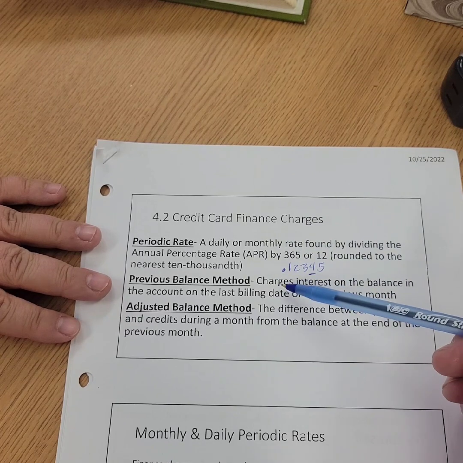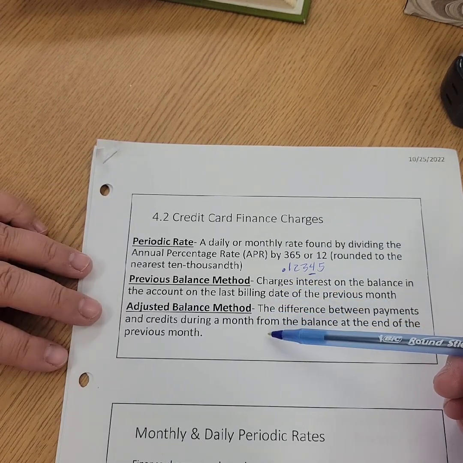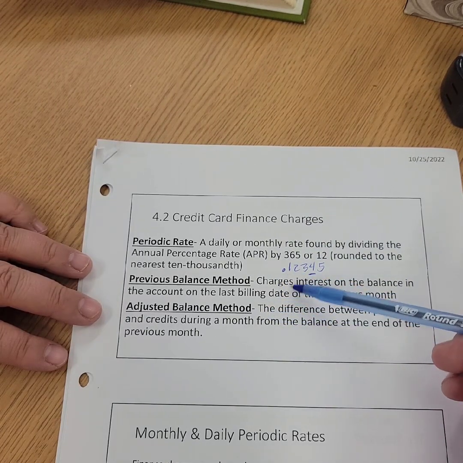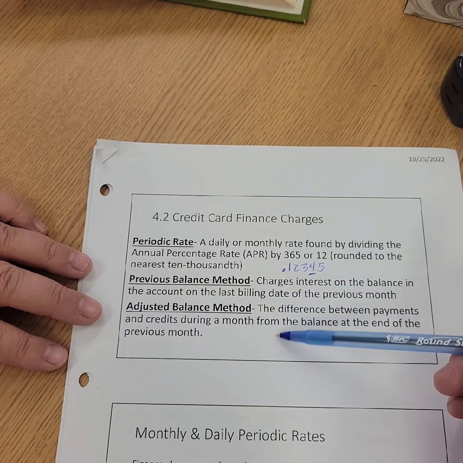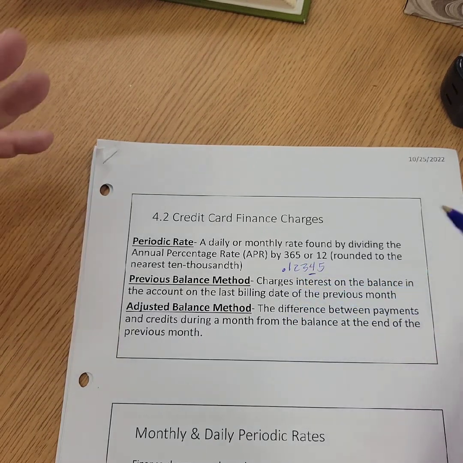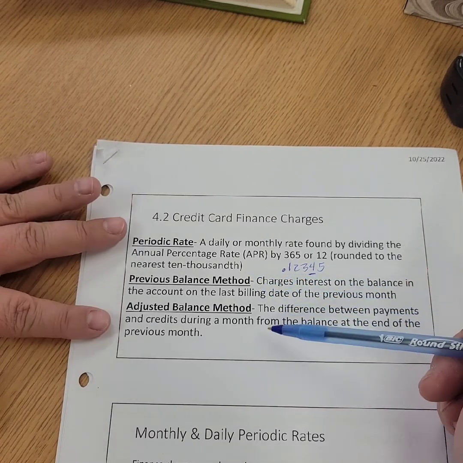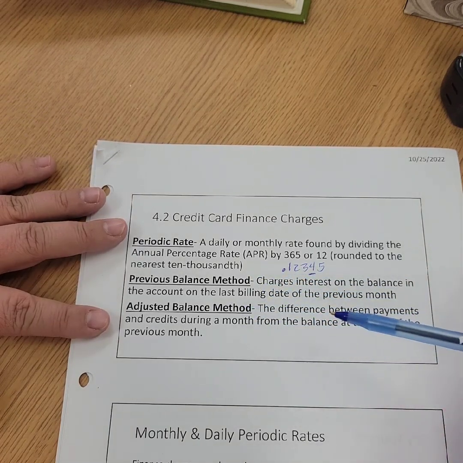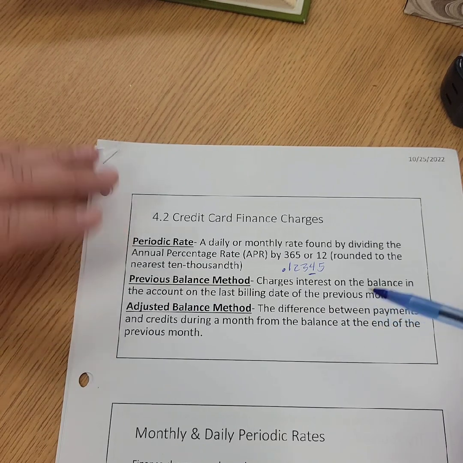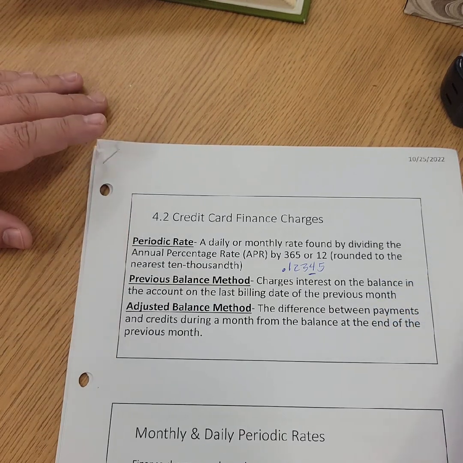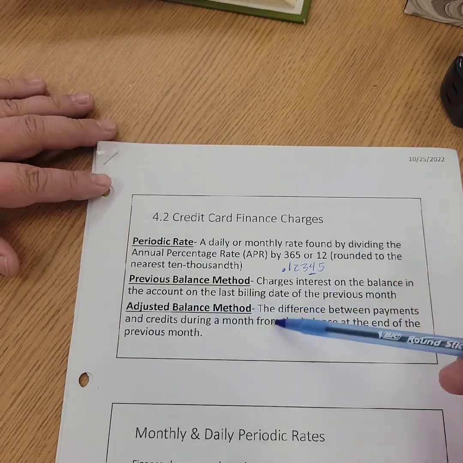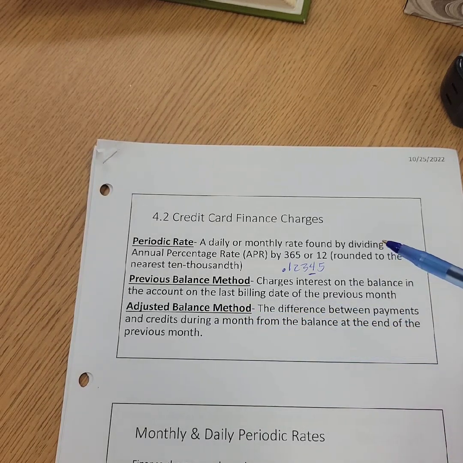And then there's a previous balance method and an adjusted balance method, and the only difference between these is that they charge you interest or finance charge on what you owed for last month. This one is last month minus any payments or credits that you've had. So this one will tend to have less interest.